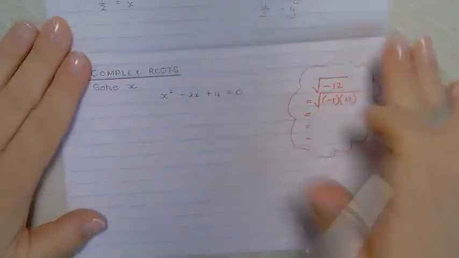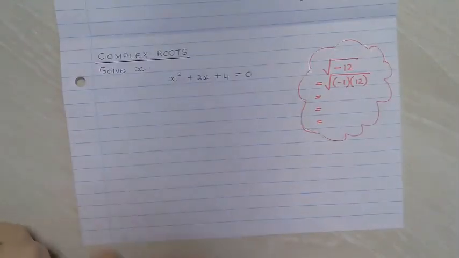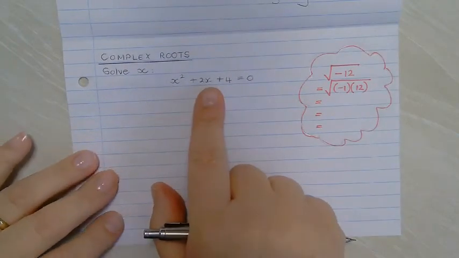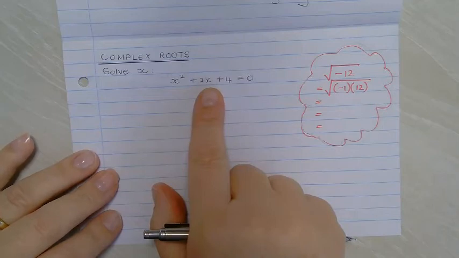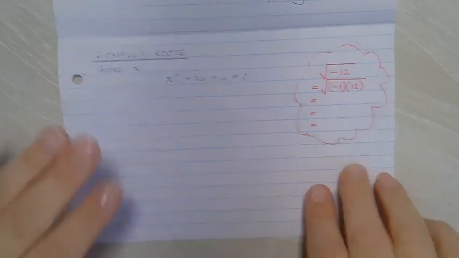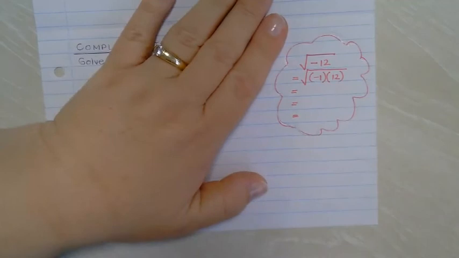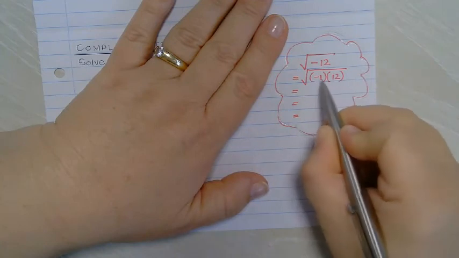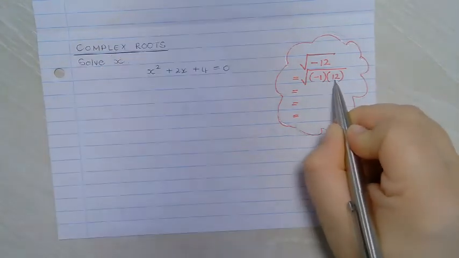The next thing we are looking at is solving for x, where they give you a quadratic trinomial that cannot be factorized. Now before I do that, I just want to have a look at this. Let's say you have the negative square root of 12. That negative 12 is actually negative 1 times 12.